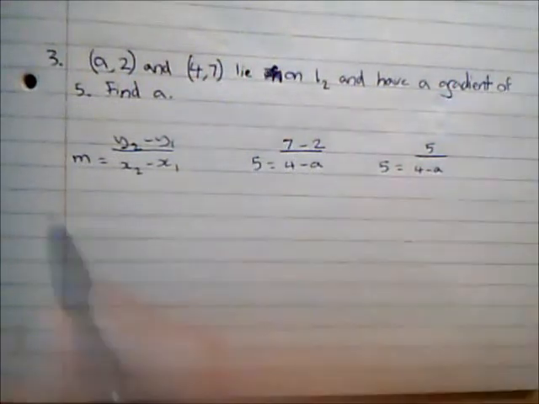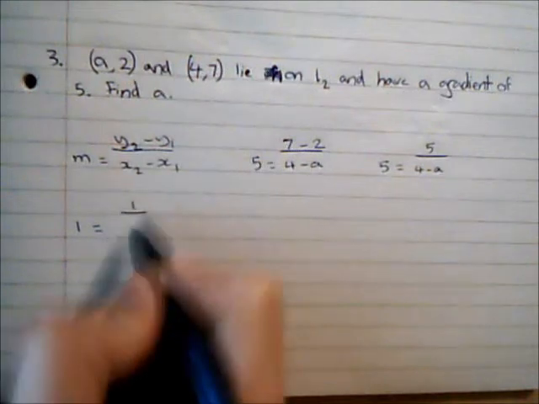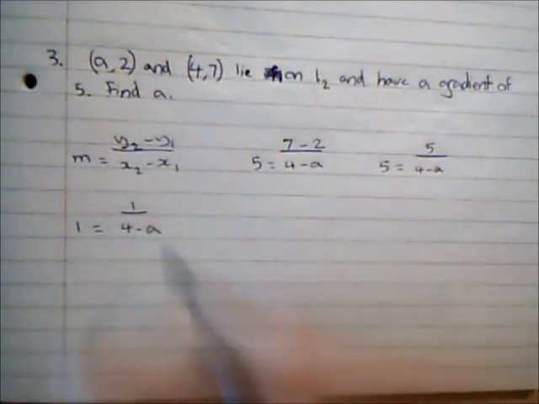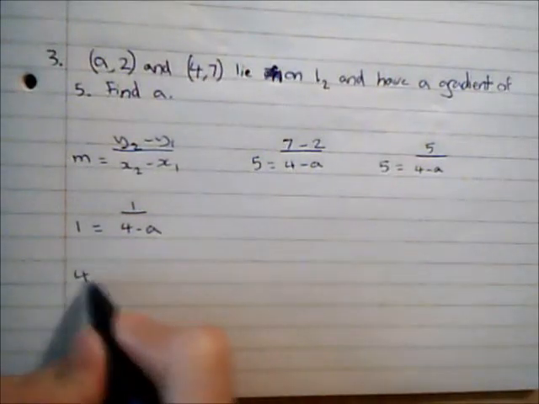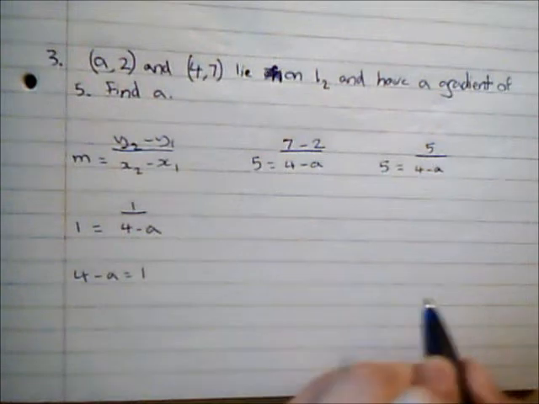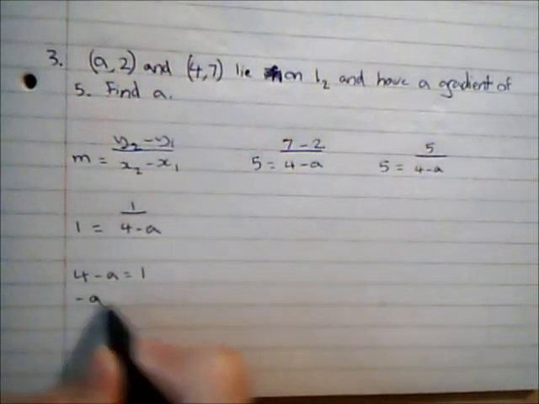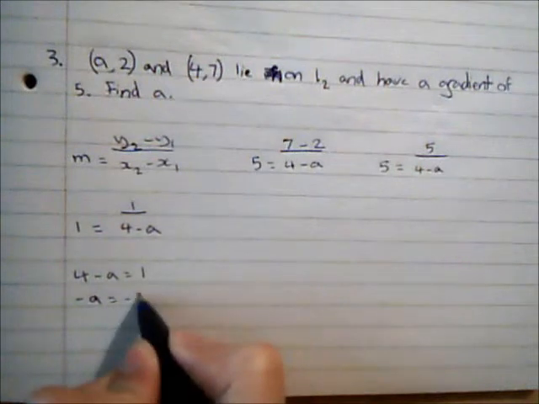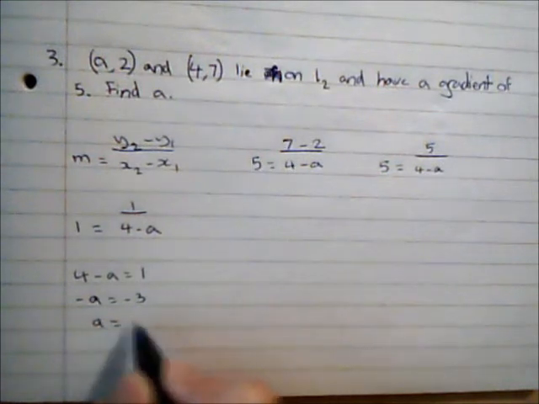And then I'm going to divide through by 5 here, so 1 is equal to 1 over 4 minus a. And then I'm going to multiply through by 4 minus a, so I'm going to get 4 minus a equals 1. So minus a equals minus 3 by subtracting 4 from both sides, and therefore a is equal to 3.